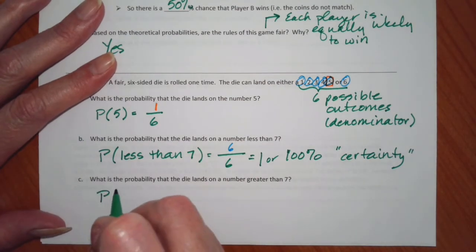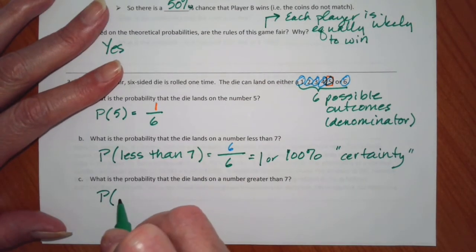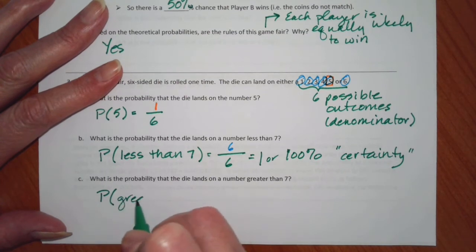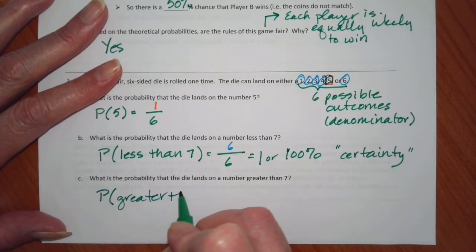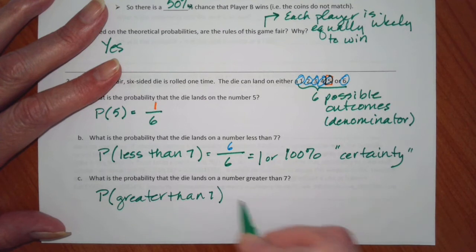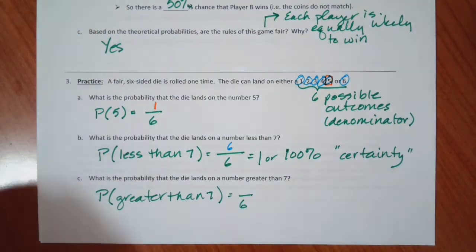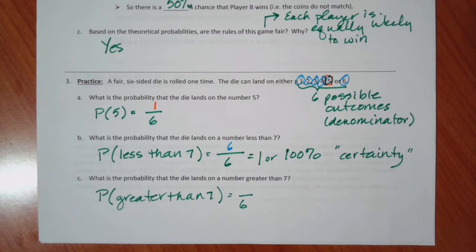All right, well, let's find the probability that it is greater than 7. Okay, once again, I know my denominator, my possible outcomes, is 6. Well, there's no way.